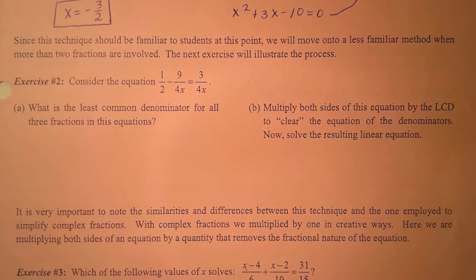Since this technique should be familiar to students at this point, we will move on to a less familiar method when more than two fractions are involved. The next exercise will illustrate the process. Consider the equation 1/2 minus 9 over 4x equals 3 over 4x.